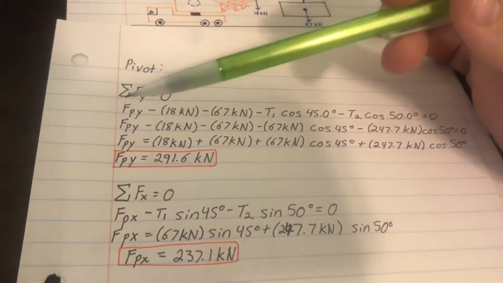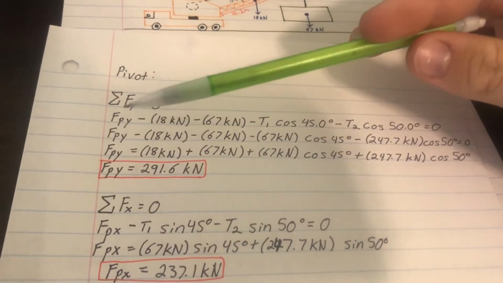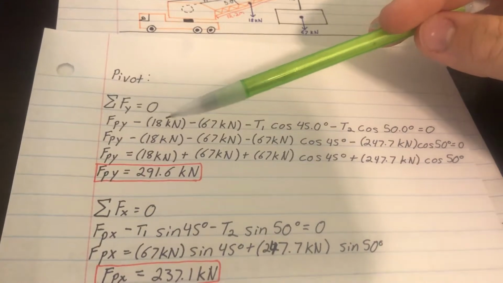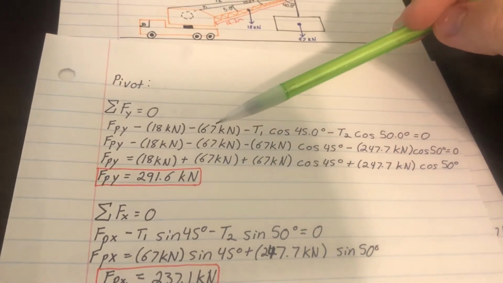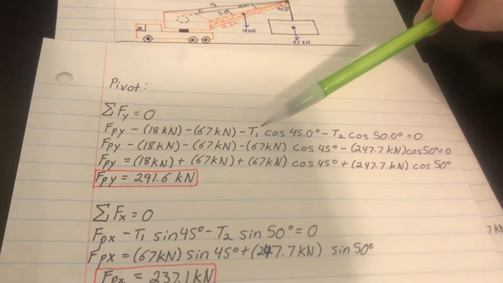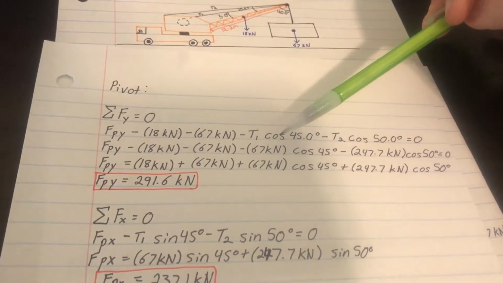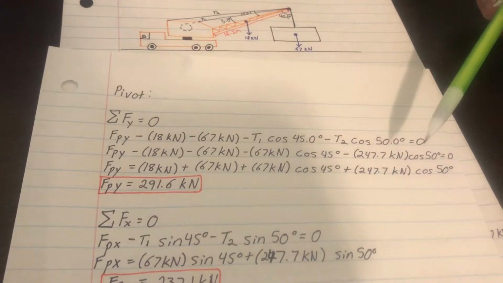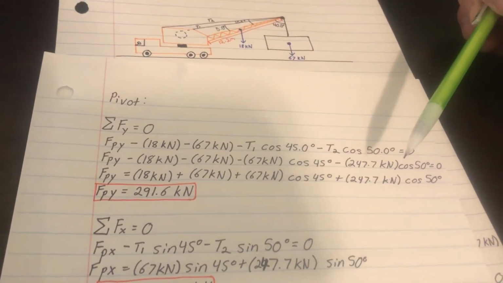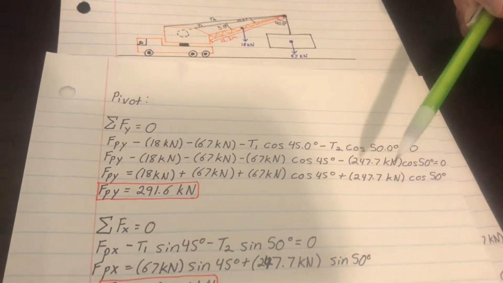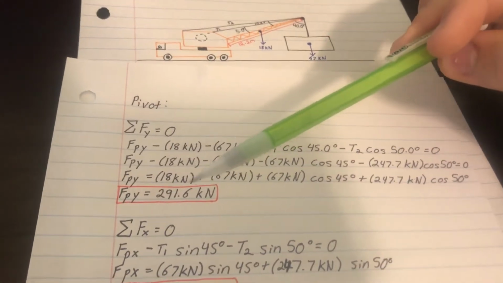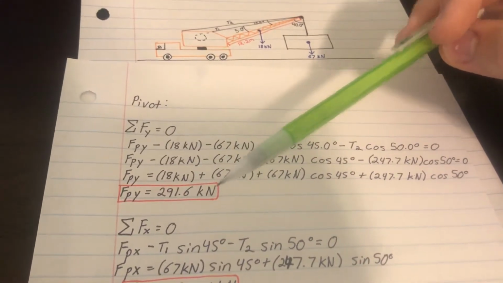I put the force of the pivot in the y direction minus 18 kilonewtons minus 67 kilonewtons minus tension 1 cosine 45 degrees minus tension 2 cosine 50 degrees equals 0. Then I simplified, solved for the force of the pivot in the y direction, and that gave me 291.6 kilonewtons.